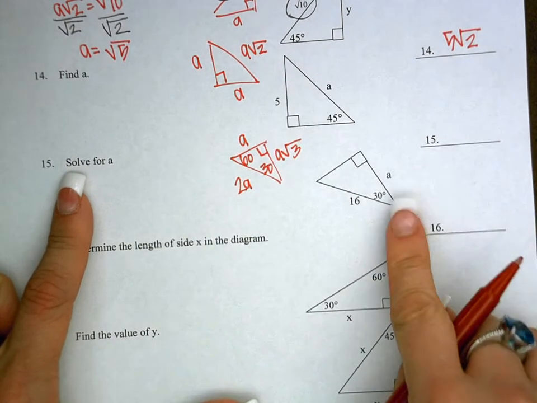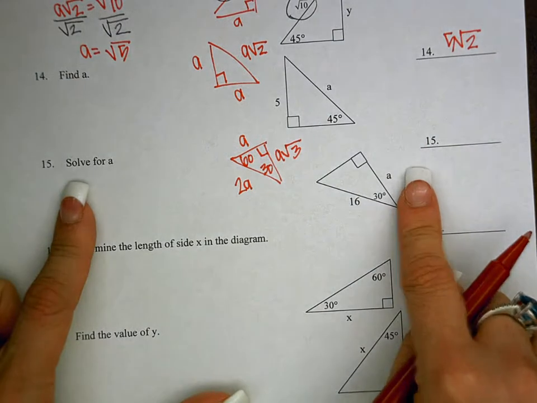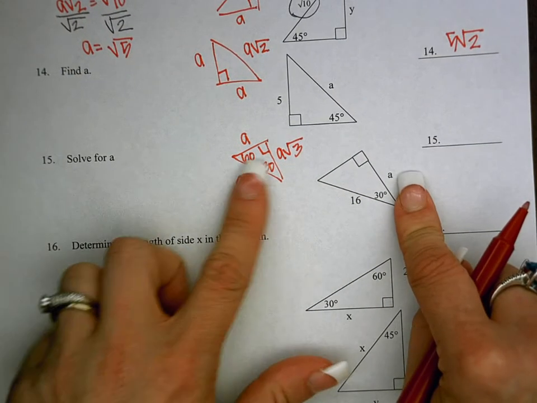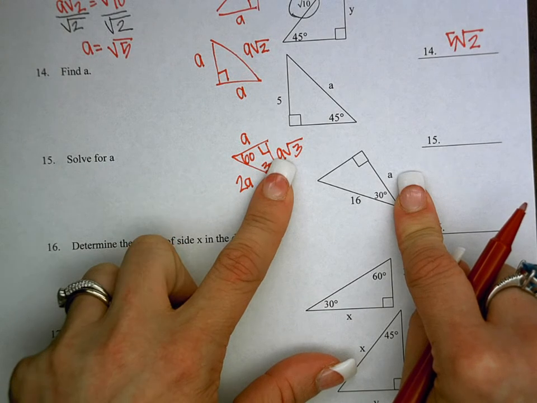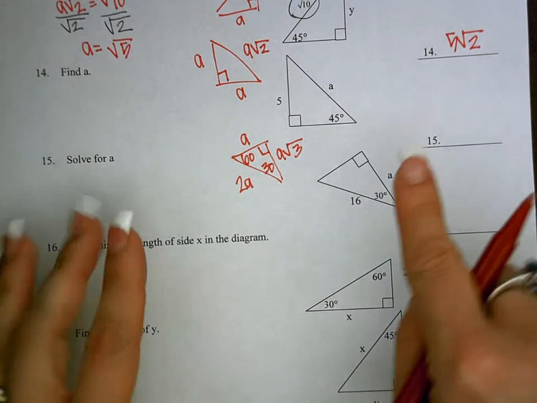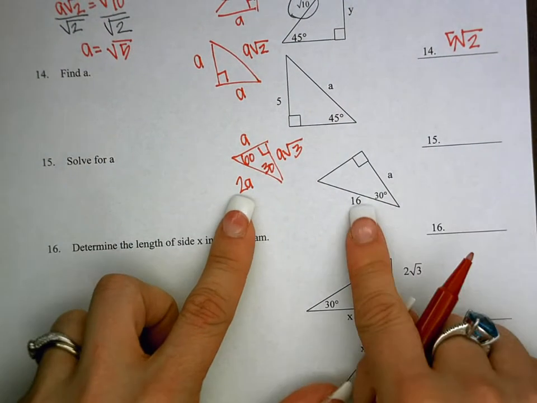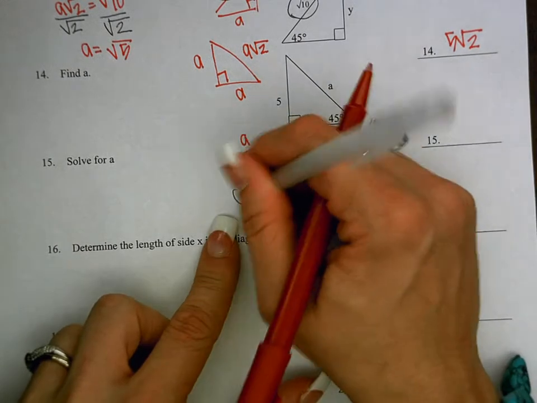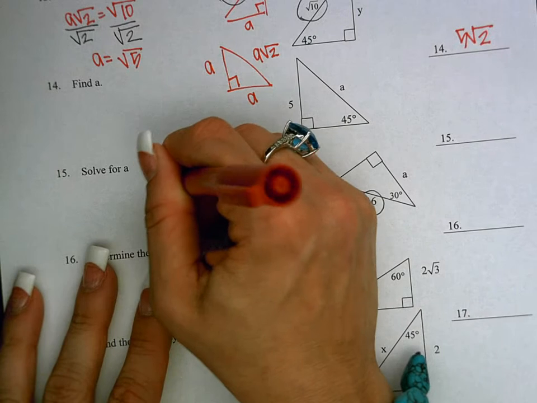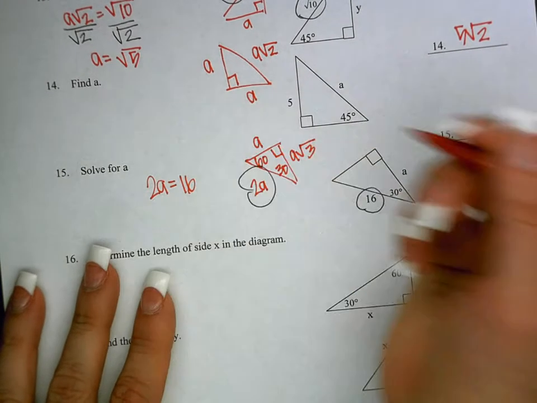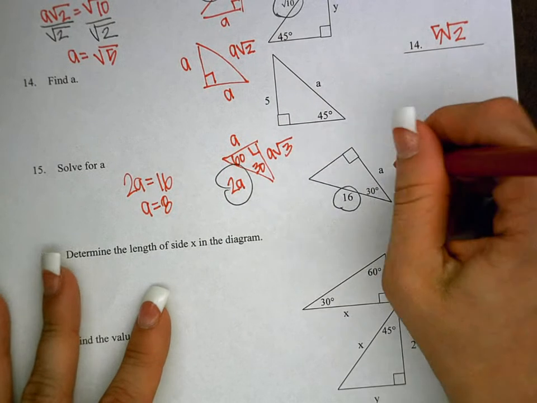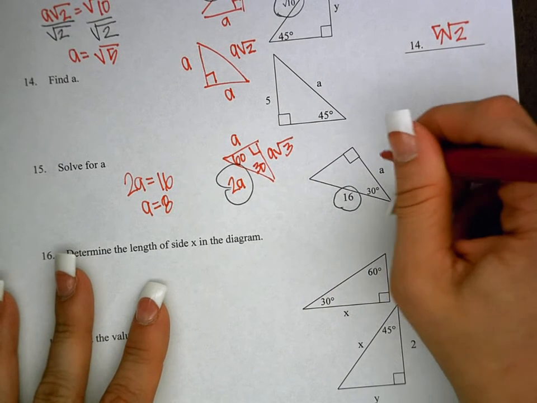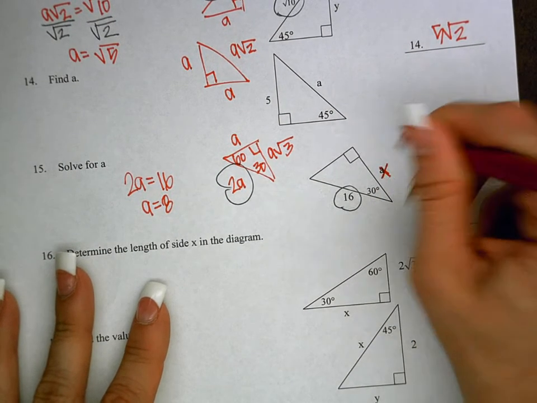So here, if we're trying to solve for A, the ones that you know are 2A and 16. So if 2A is equal to 16, that would tell you that A is equal to 8. This is a bad example. It would be better if we said this was an X or something.